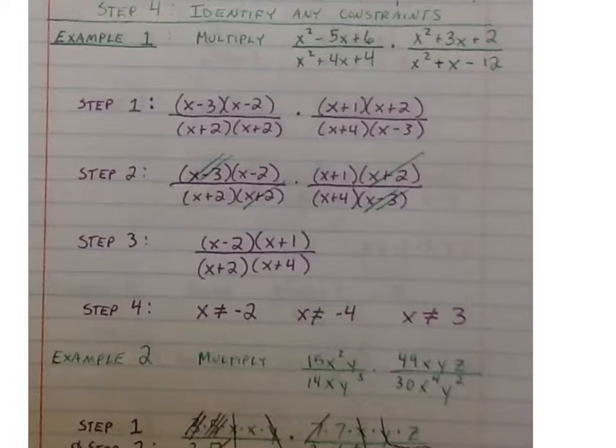If we wanted to, we could write out that this is equal to x squared minus x minus 2 all over x squared plus 6x plus 8. Sometimes it's helpful to do that, but I refrained from it on this problem.